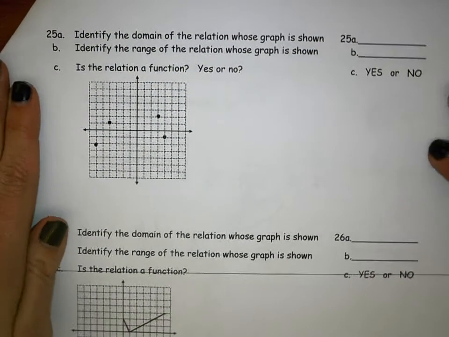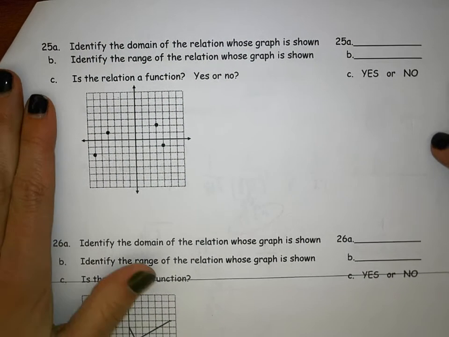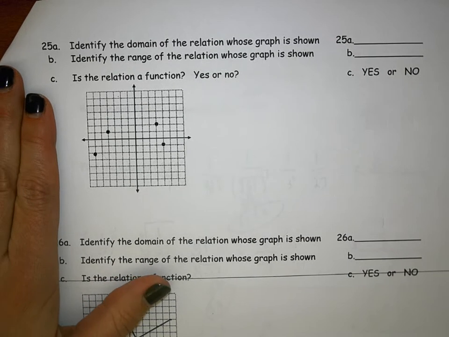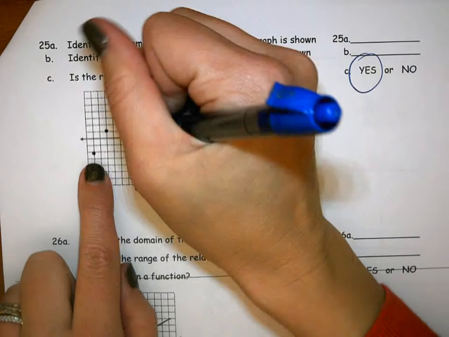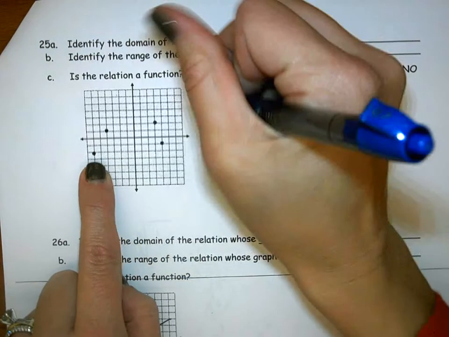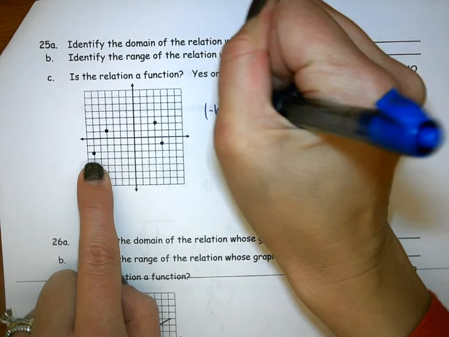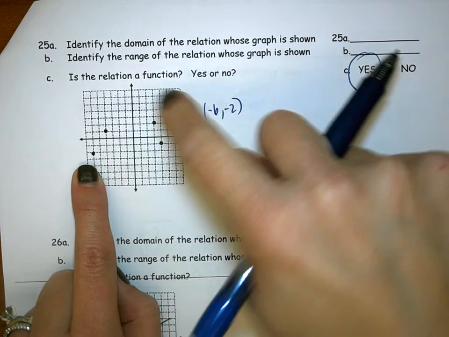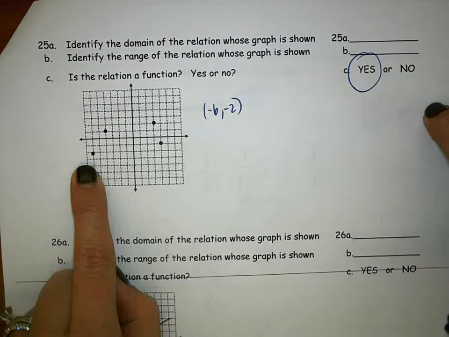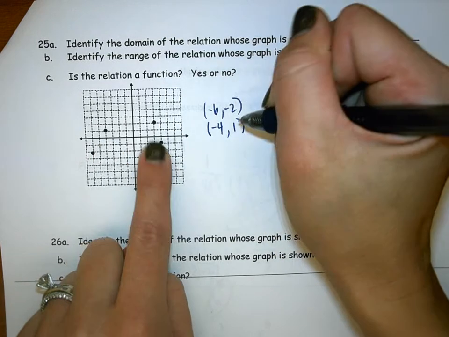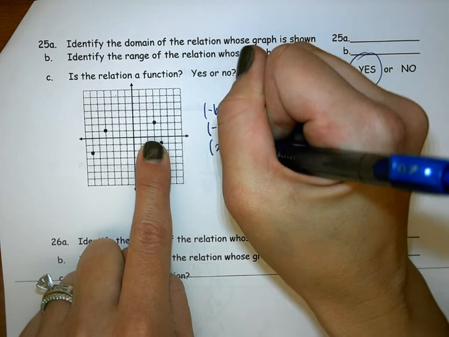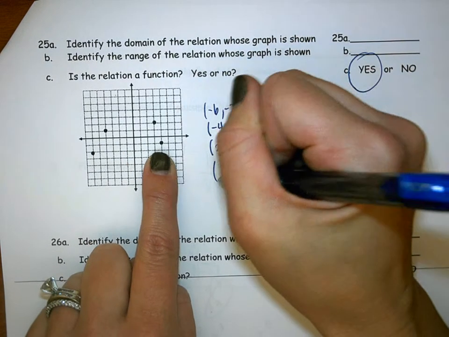25. We need to know domain, range, and if it's a function. Looking at it really quick, is this a function when you do the vertical line test? Yes. Okay, ordered pairs. This ordered pair way over here is at negative 6, negative 2. I would recommend writing each of the points down and then doing domain and range. Okay, this ordered pair is negative 4, 1. This one right here is at 3, 2, and this one is at 4, negative 1.